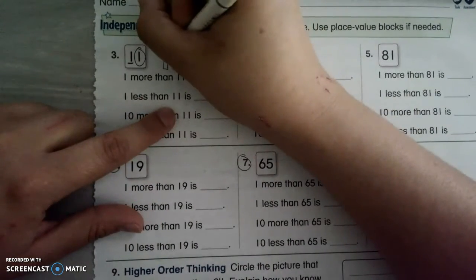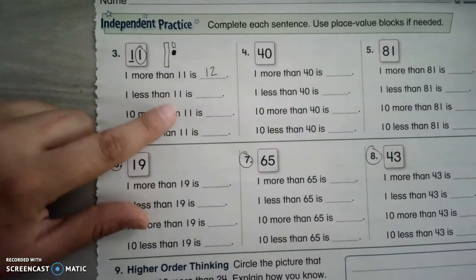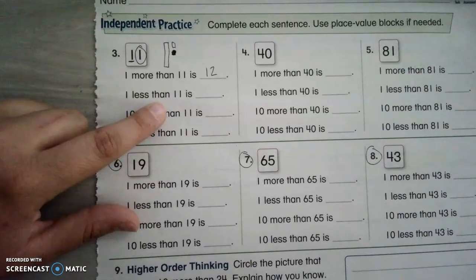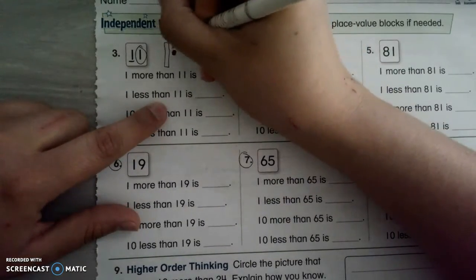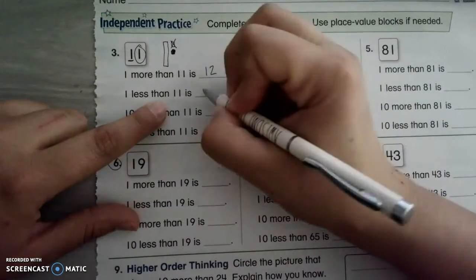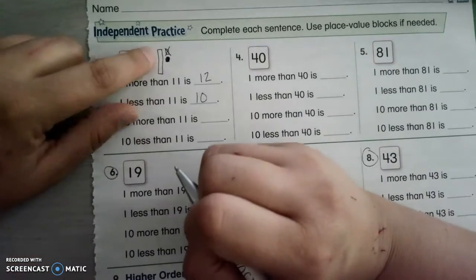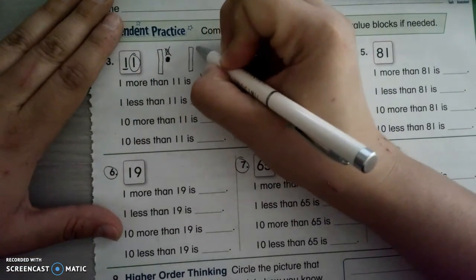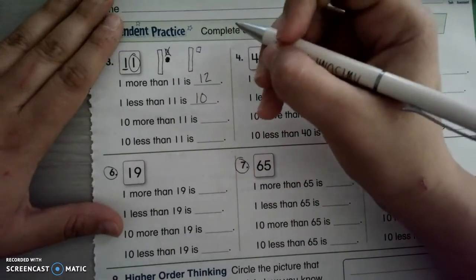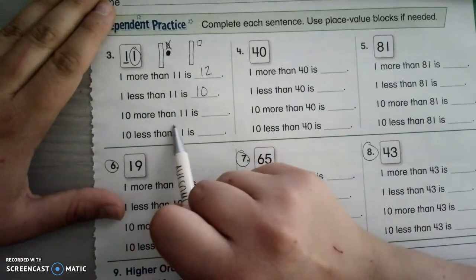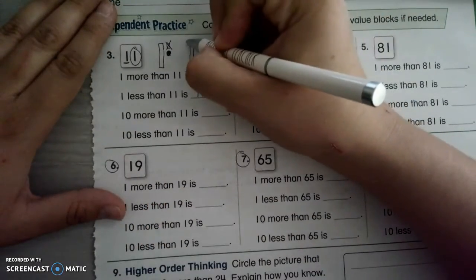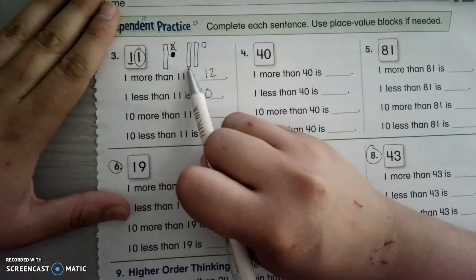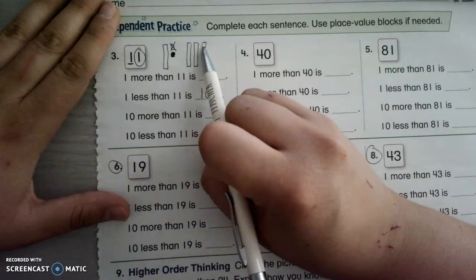Now I'm going to pretend that that isn't there. If you're using a pencil, you can erase it, but I'm using a pen, okay? So I'm going to scribble it out. 1 less than 11 is, so I'm going to take away 1 less, and it comes out to just 10, because all I have left is the column. Now I'm going to draw it again. There's 11. 10 more than 11 is, so I'm going to add another column. It's 10 more. And we're going to count by tens. So 10, 20, 21.